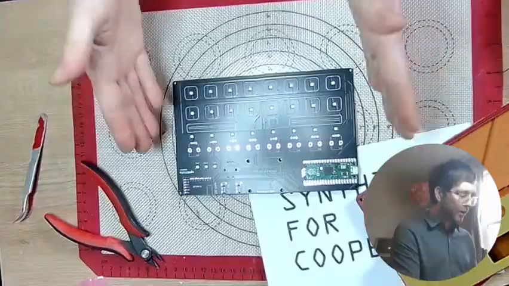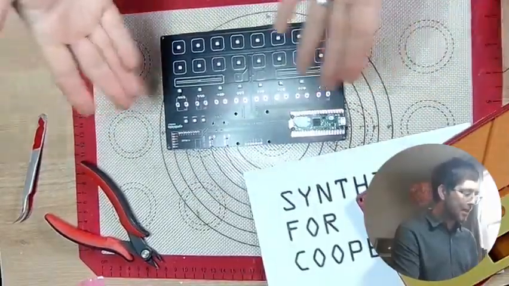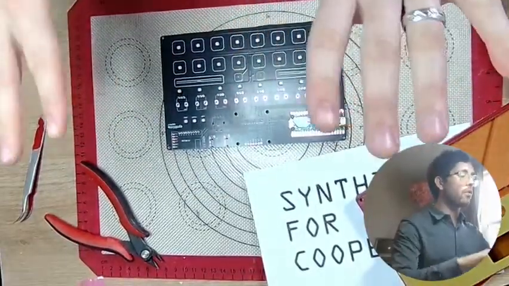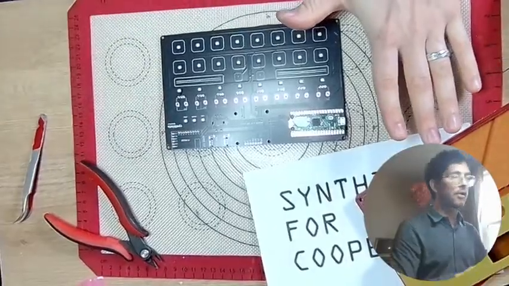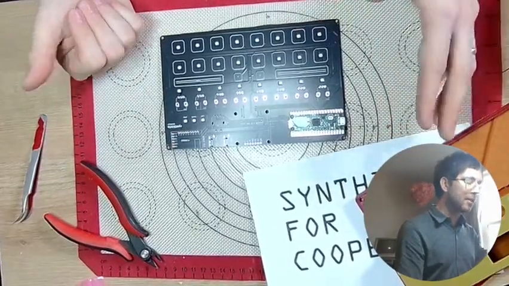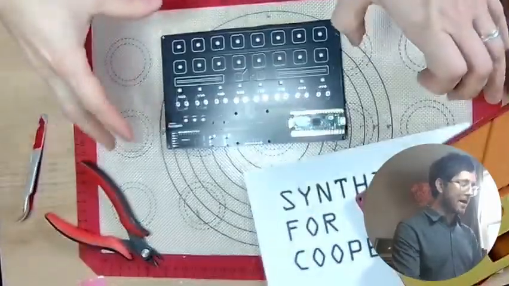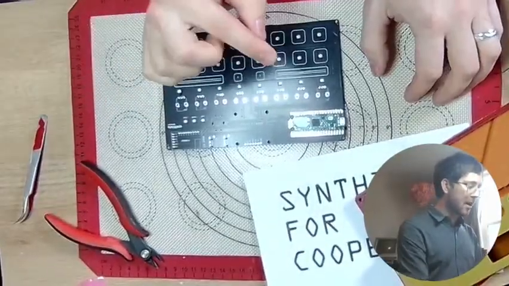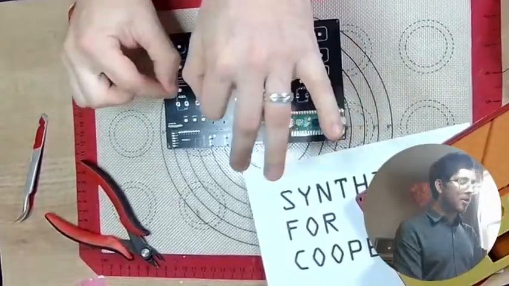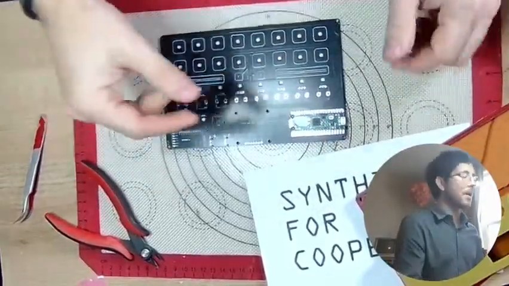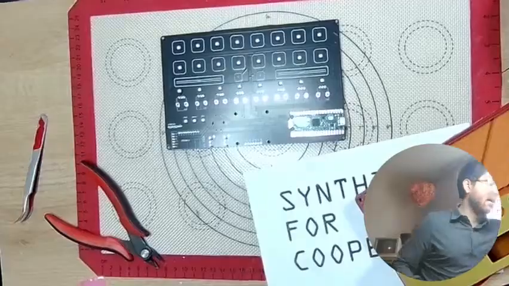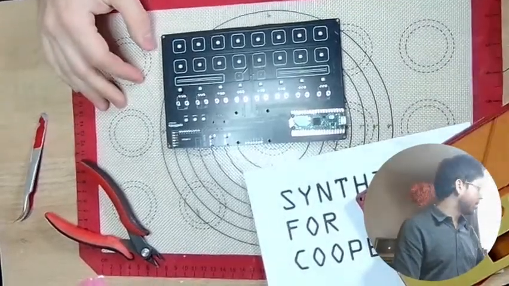So with soldering, I don't have a guide for this or anything, but generally you want to start out with the lowest profile stuff. Your SMD, passive components, things like that. Because as you get higher and higher up the food chain, it's gonna be harder to get behind. Now this is gonna be a very basic soldering task, but it's something to keep in mind.